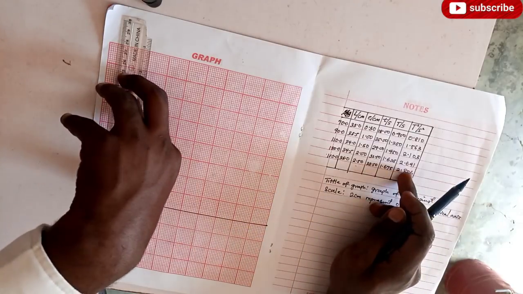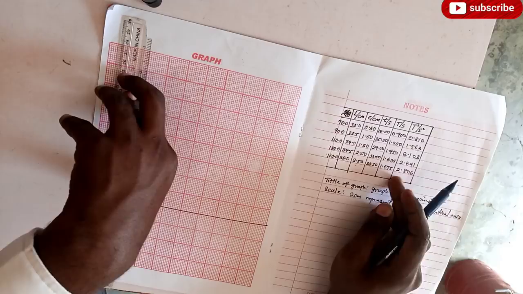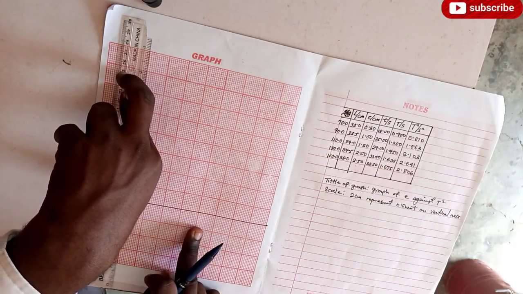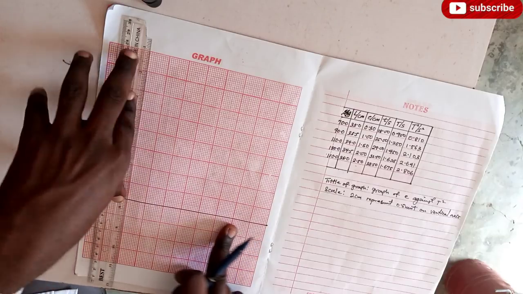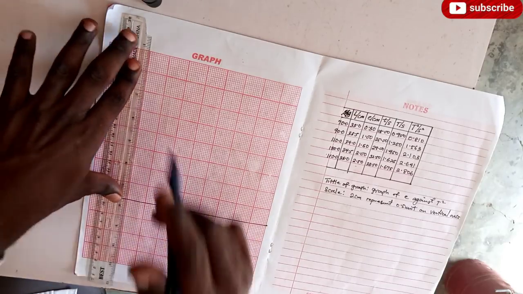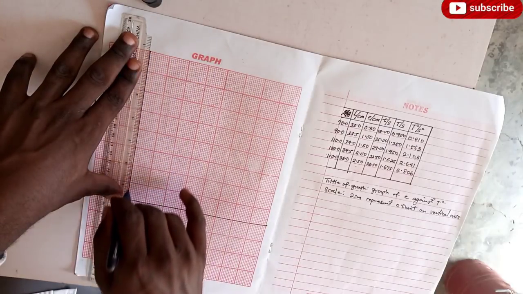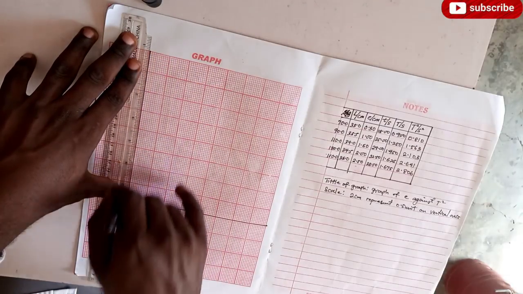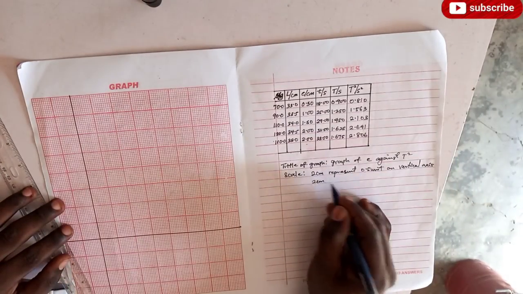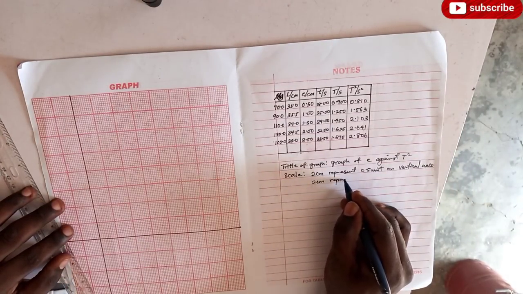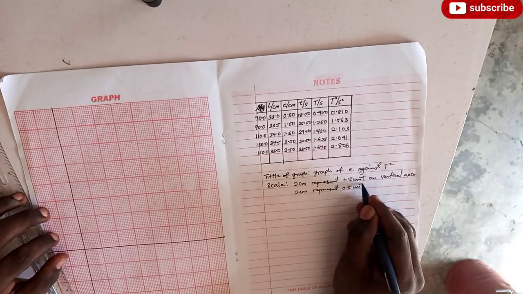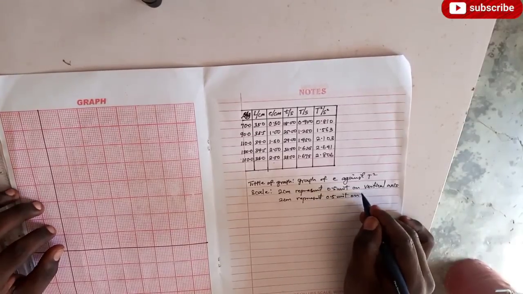If I increase the value to 0.5, for instance: 0.5, 1, 1.5, 2, 2.5, then 3. I think this is okay. So I can rule my horizontal line here. I can go over it also. So I have that 2 centimeters. Please don't abbreviate. 2 centimeters represents 0.5 units on the horizontal axis.